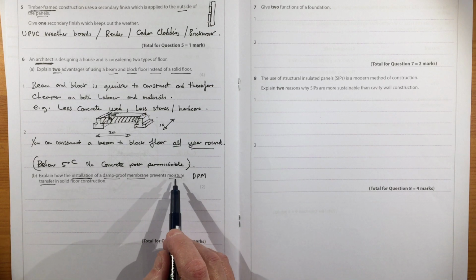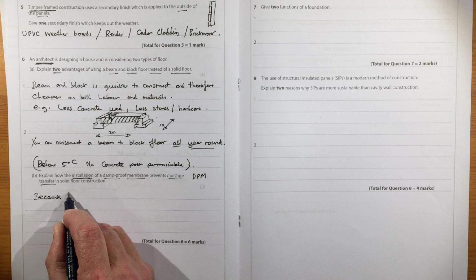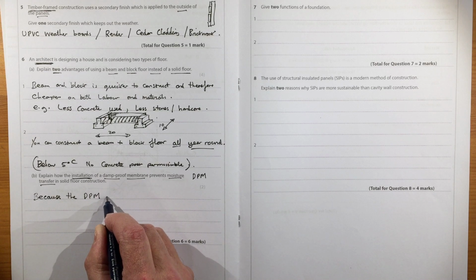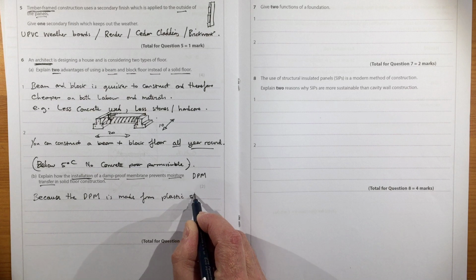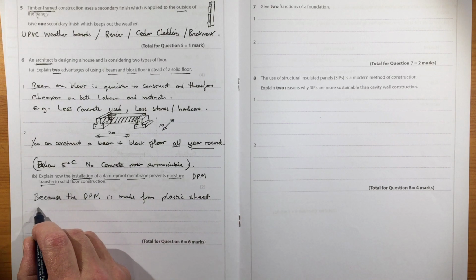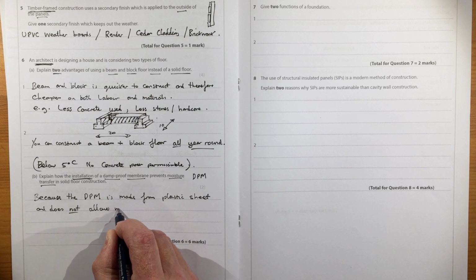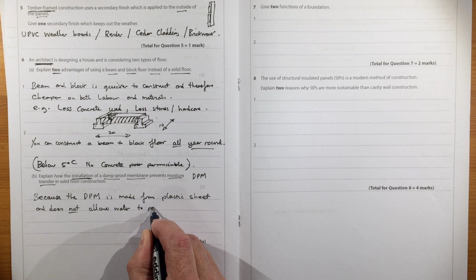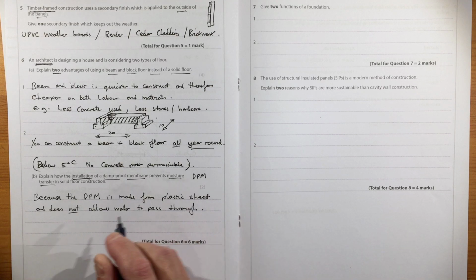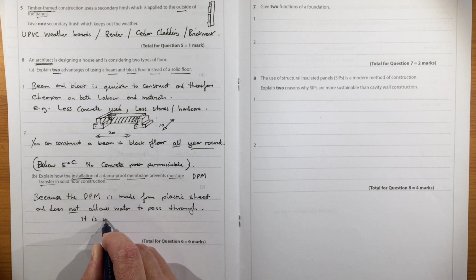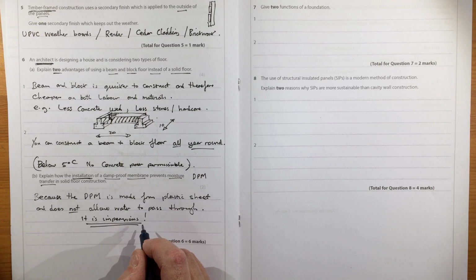Explain how the installation of a damp-proof membrane prevents moisture. Well, simply because the DPM is made from plastic sheet and does not allow water to pass through. Okay, it is impervious. It won't allow water to pass through it.